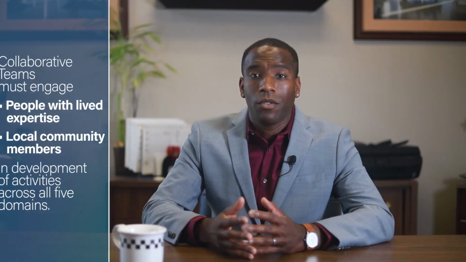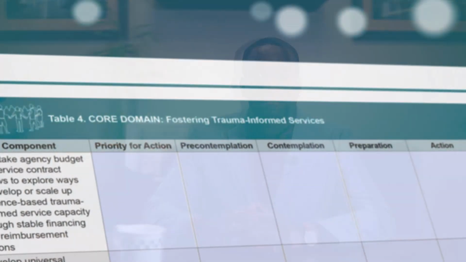Collaborative teams can use this tool to review each of the components and determine their team's current level of readiness to implement each one. Both groups provide valuable insight into each team's level of readiness to accomplish this. A picture of Table 4, Core Domain, Fostering Trauma-Informed Services. The columns in the table have the following headings: Component, Priority for Action, Pre-Contemplation, Contemplation, Preparation, Action, Maintenance.